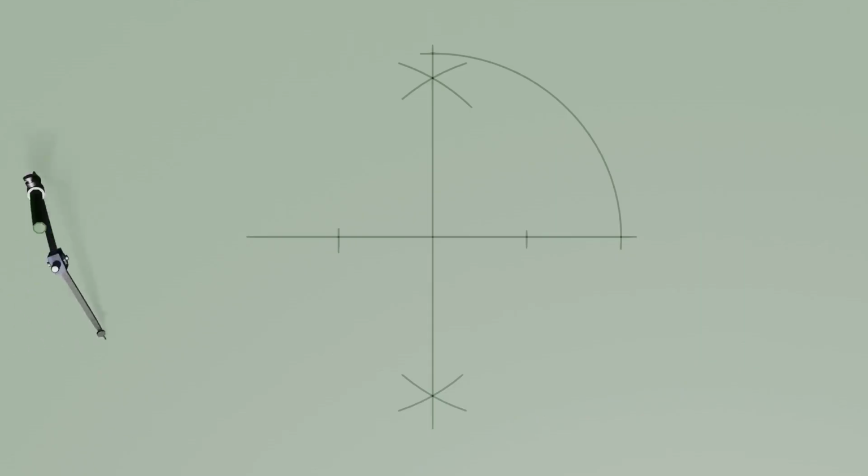Keeping the same compass opening, we place the compass point where the arc intersects the horizontal line and draw a small arc where it crosses the large arc. We repeat the same operation from the upper intersection as shown and mark the new crossing point with the large arc. Thus, we already have the arc divided into 3 parts. To make the crossing point more precise, I have marked it with a small line. We repeat this division process in the adjacent quadrant.